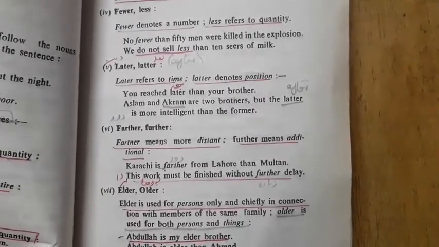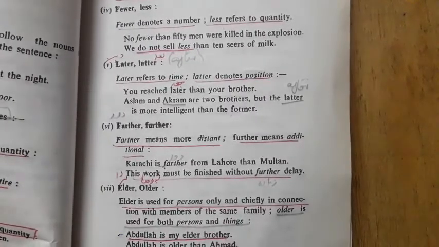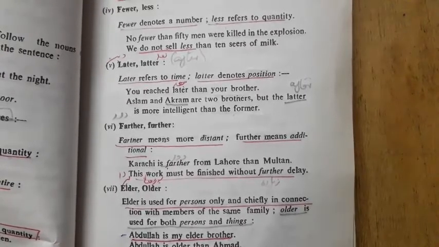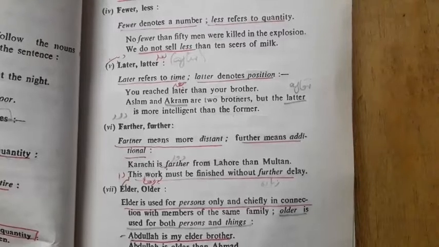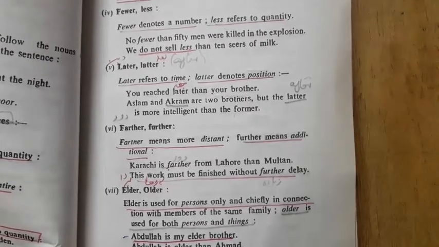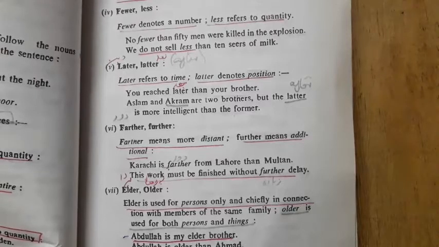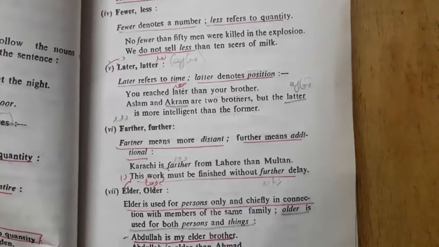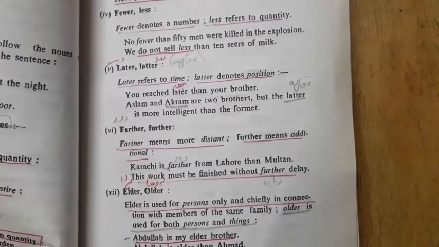Farther and further. Farther means distant. For example, Karachi is farther from Lahore than Multan. Farther is used when something or some person is at a distant place. Further: this work must be finished without further delay.